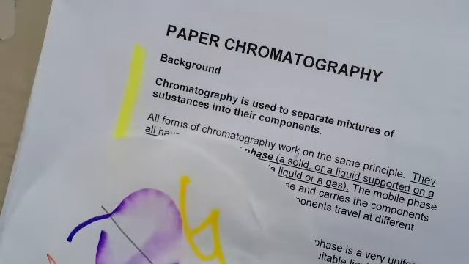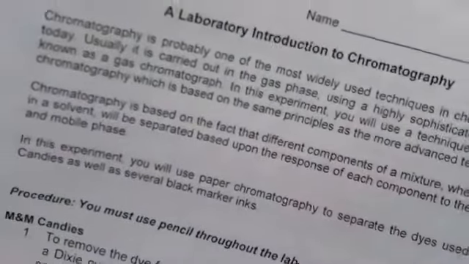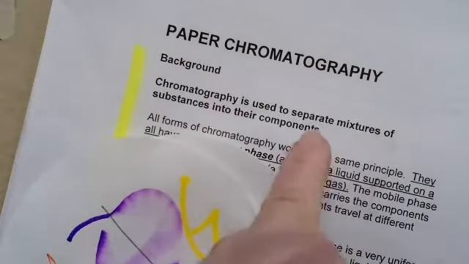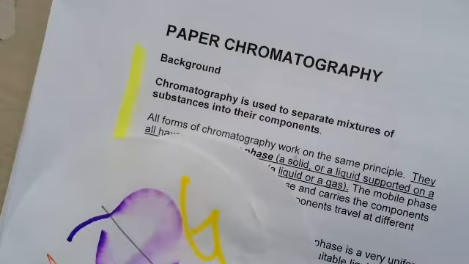The goal for today, so I know I gave you 2 packets. Everybody have 2? So we should have this that just says paper chromatography, and then another one, a laboratory introduction to chromatography. We're all good. So first, this paper. I want to make sure we understand the theory. Then we'll transition into, okay, what are we exactly doing in this lab? Oh, did I give you 2? I'm so sorry. One extra one for good measure. And then we'll talk about the goal that we have.